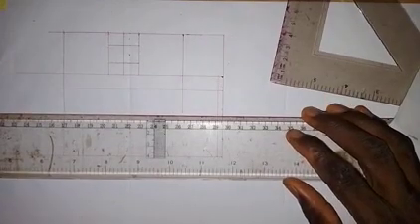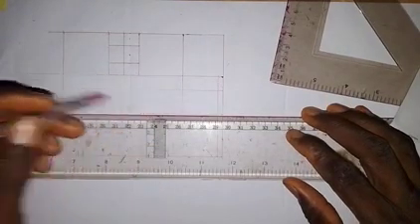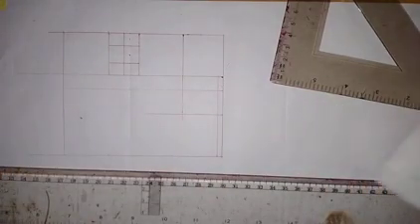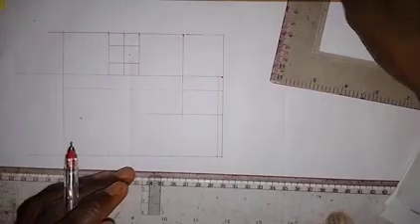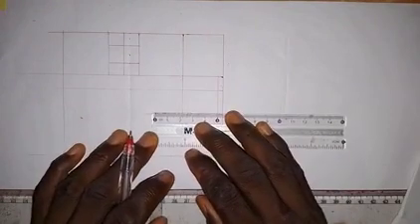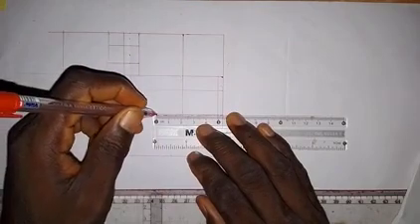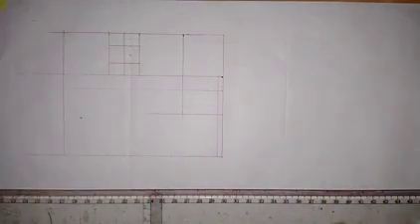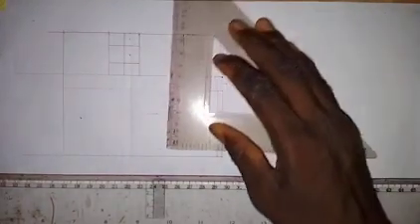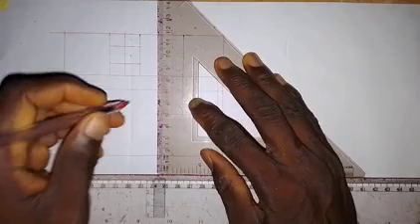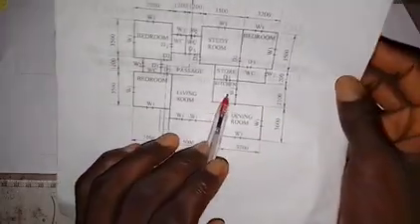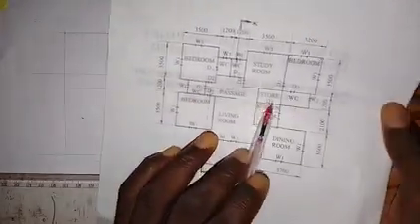Then this 21 that we have here, let's draw it in. As I said, looking at this one, it looks like a square to me. So what I will do is take 21 millimeters here. So this is 21 millimeters here. Taking this 21 will give me the kitchen and also the store. So I will draw a vertical line to make this. So this is what we have done. Here we have the kitchen, and what we have here is the store.